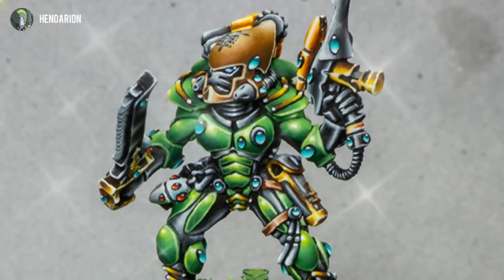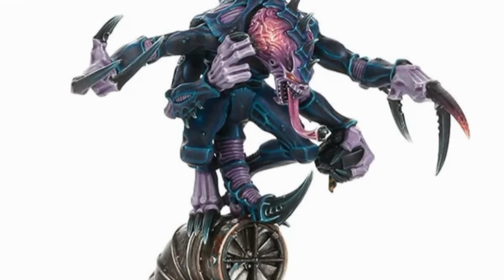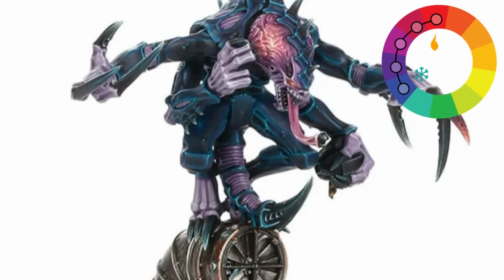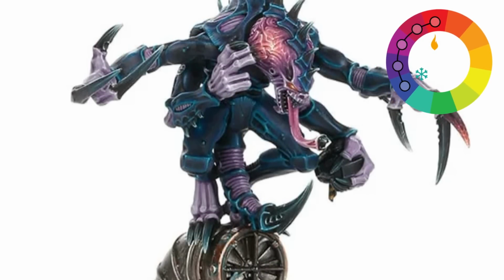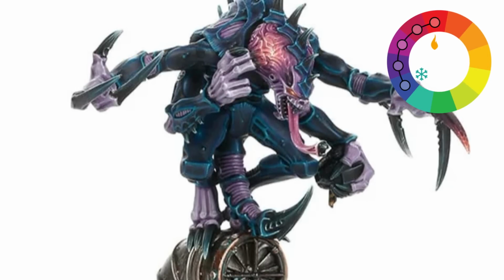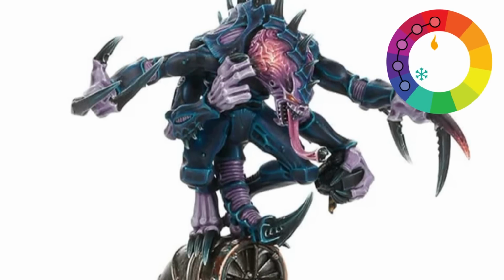If you want an example of this in action, take a look at the classic Genestealer. Using the color scheme like this, the cool colors can represent the coldness, the cunningness, and the calculated side of the Genestealers, whereas the red side shows it to be a much more ferocious, a much more active creature.